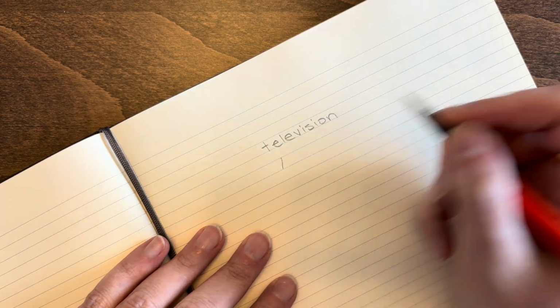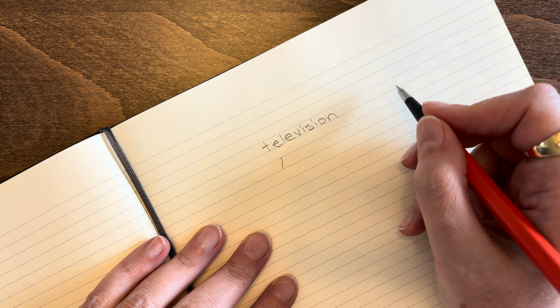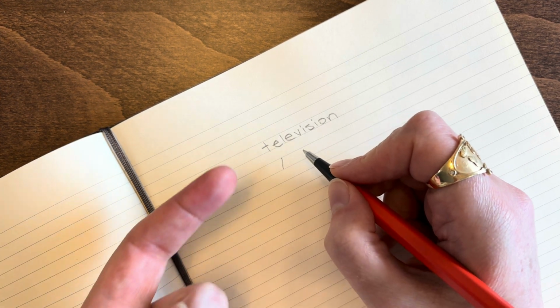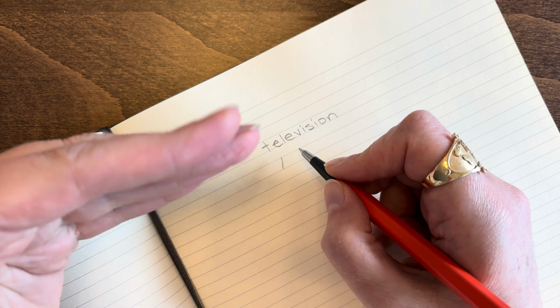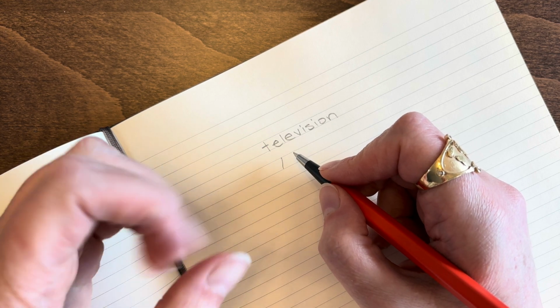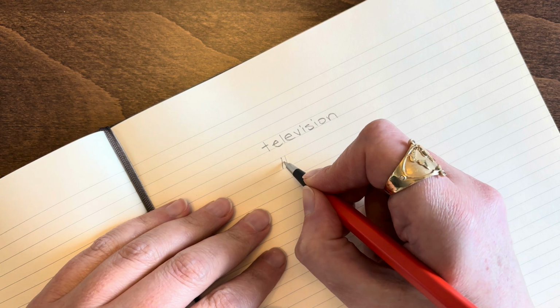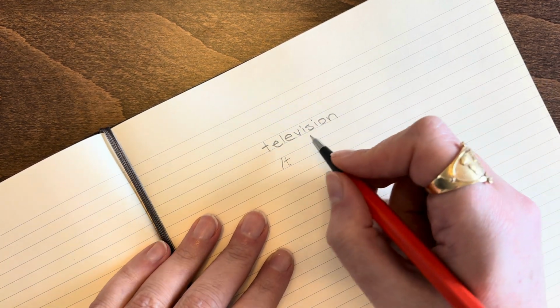We always open with a slash mark to show we're starting to transcribe. T. I'm putting my tongue up behind my front teeth and stopping the air for a split second and then exploding the air out. T. That is what we usually call the T sound.